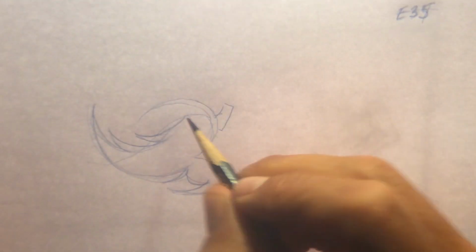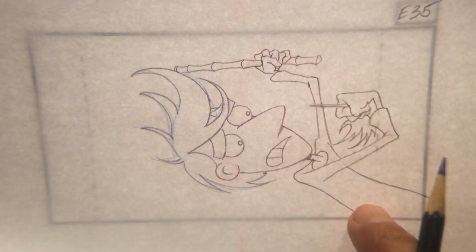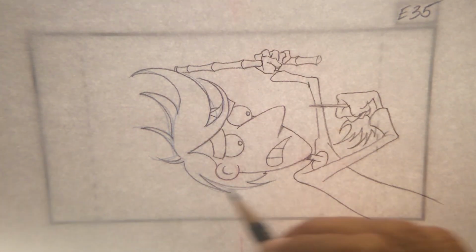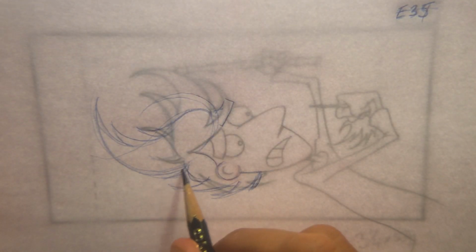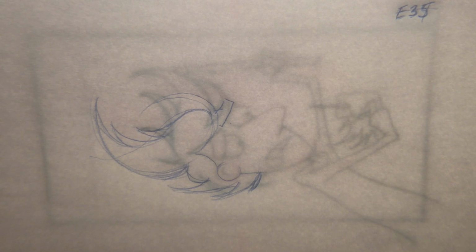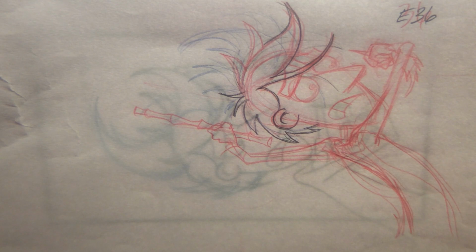So you're asking, how will I do this next? Of course, what I will do is, well, I don't want to have to redo all this, so I'll probably just erase Jim's hair and trace it from here. And that will work out really well. Here's 36.